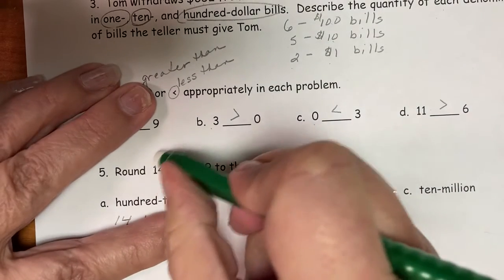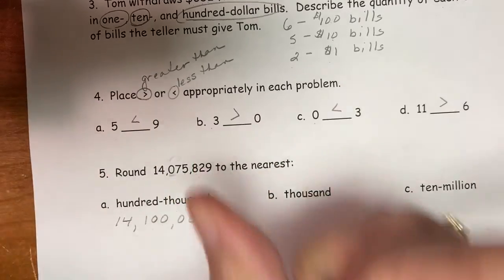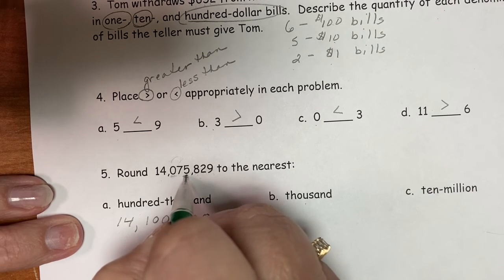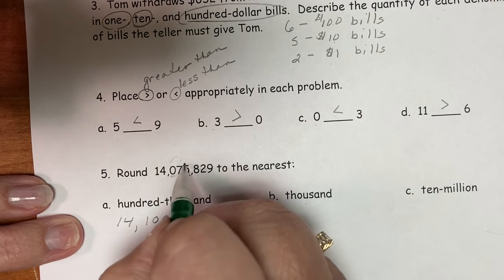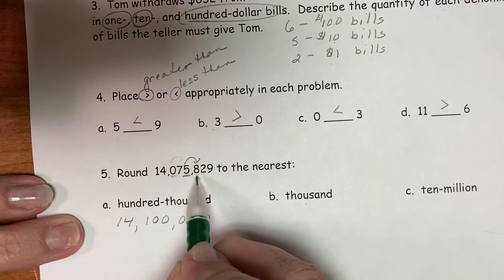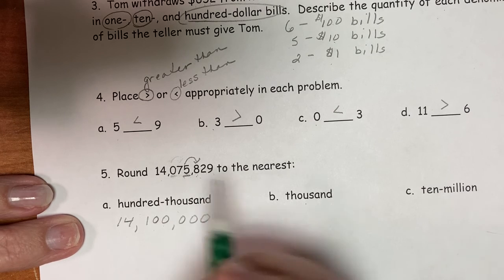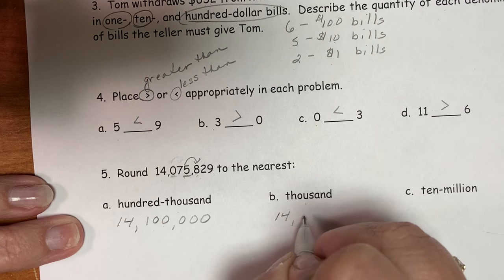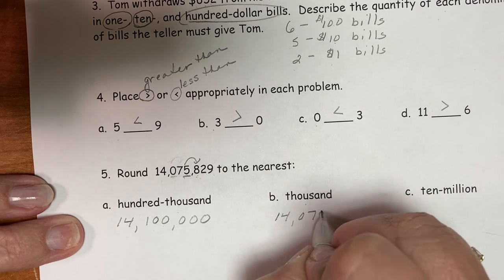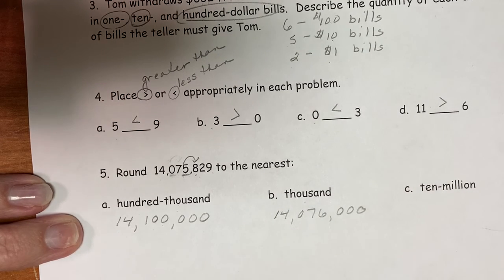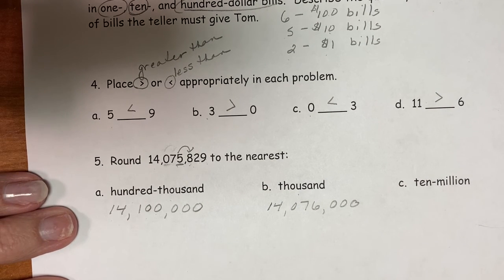Okay, let's do it again. I'm going to quickly erase what I have here. So if I want to round it to the nearest 1,000, well, this 5 is in the thousands place. I'm going to look 1 to the right. Because that number's 5 or above, it's going to make this 5 into a 6. It's going to make it go up 1. Everything before stays the same, so that 5 changes to a 6. And then every number after that changes to a 0. So that would be 14,076,000.